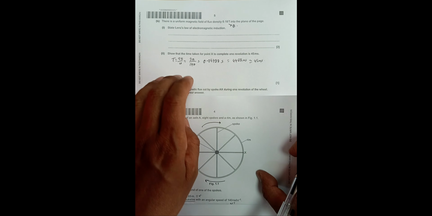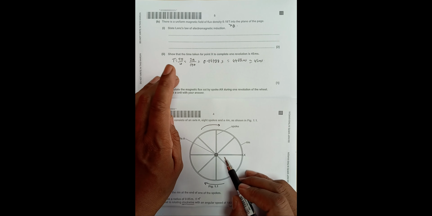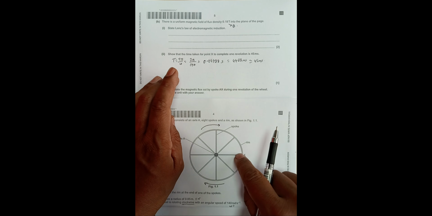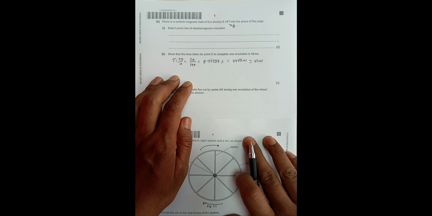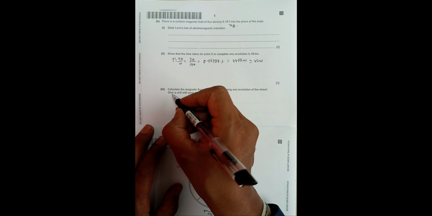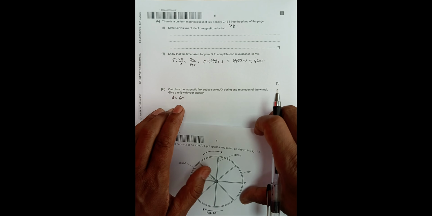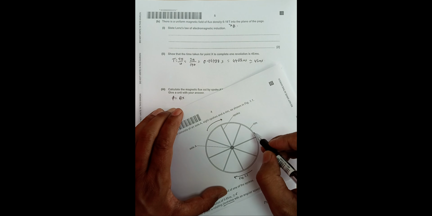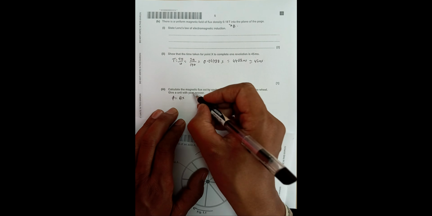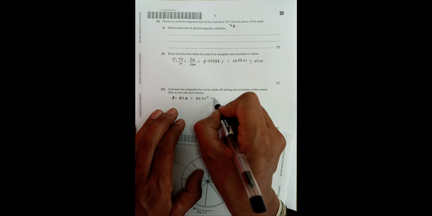Now calculate the magnetic flux cut by the spoke AX during one revolution. When it rotates once, we have to find the magnetic flux cut by this thing. The field lines go through, so we have to find phi. Phi is equal to B into area covered. In one rotation, the area covered is the area of the circle, pi r squared.